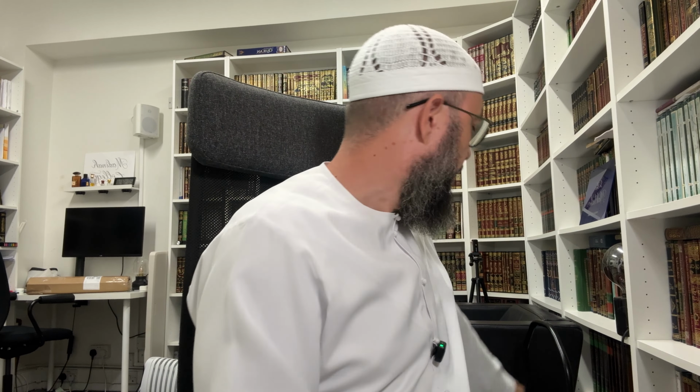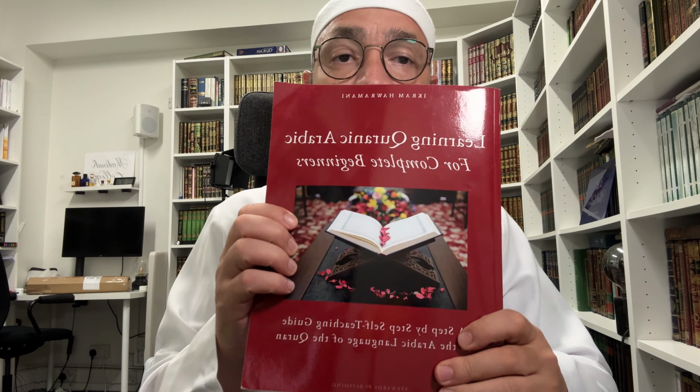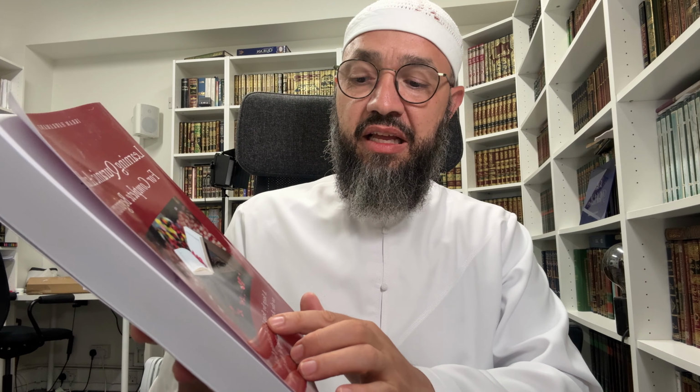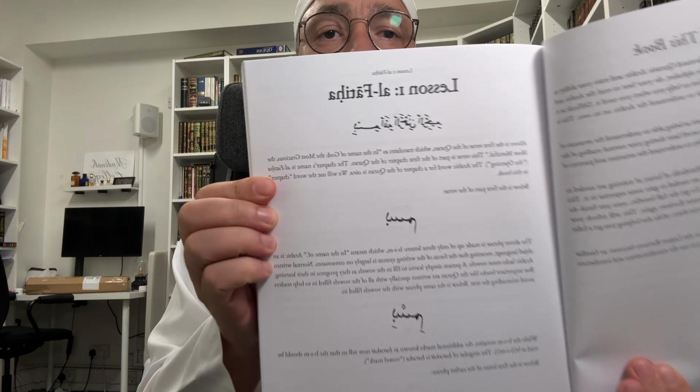There's another book as well, Learning Quranic Arabic for Complete Beginners. What's nice about this book specifically, which I'd recommend, is that it's a step-by-step self-teaching guide. Maybe you can't get on a course. This is going to help you learn the Arabic language of the Qur'an. And what I really do like about this book is how nice and big it is. Have a look at that.